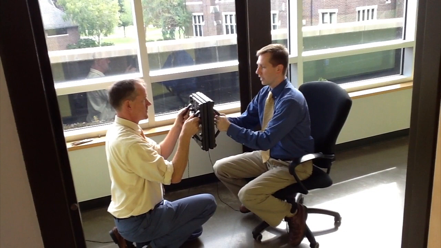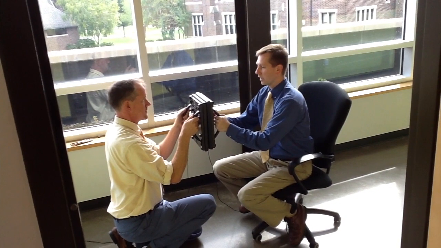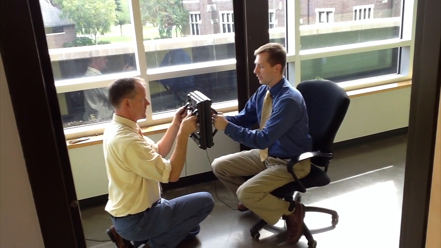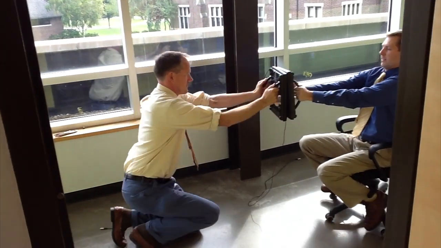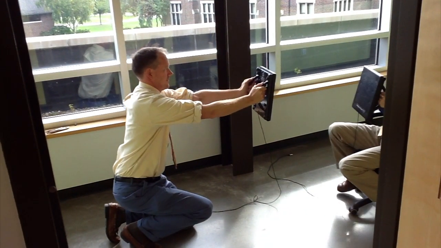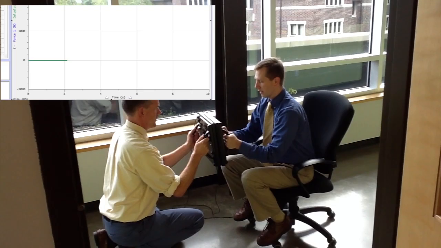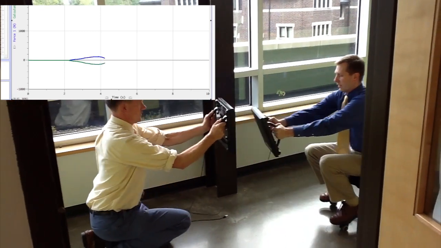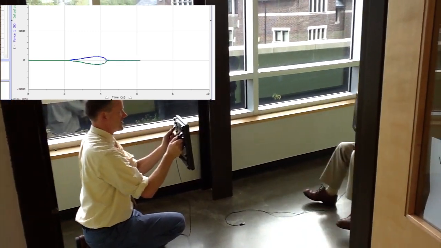Now I'm sitting in my chair with a force plate in my hands. Mr. Coburn also has a force plate. He is kneeling on the ground. He uses his force plate to push on my force plate. You can see that when he pushes, I move and he stays still. He must have been pushing harder on me than I was pushing on him, right? Wrong. I moved more than he did because I was on wheels and he wasn't.